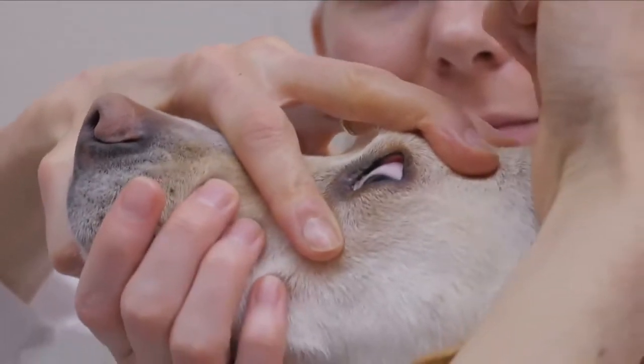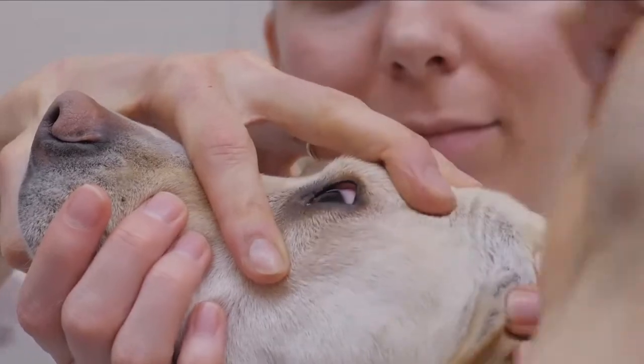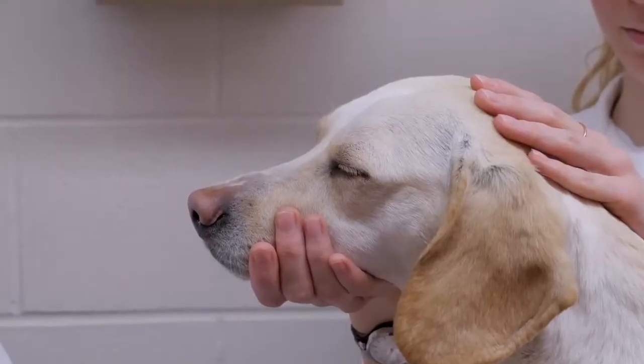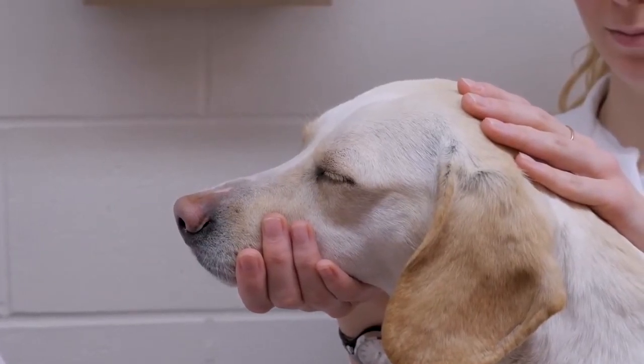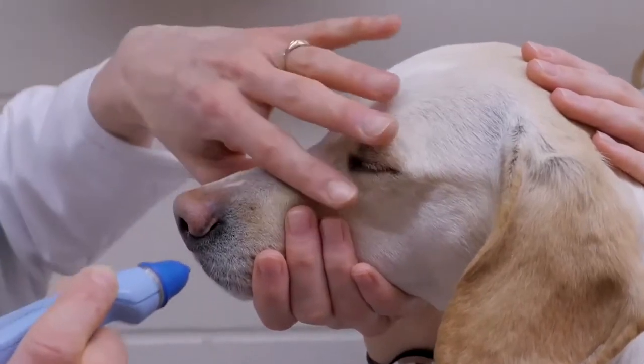Prior to applanation tonometry, topical anesthetic should be applied to the cornea as per indentation tonometry. The tip of the instrument should be covered with a disposable latex protective cap to ensure sterility and prevent tears from wicking up the plunger. The technique is best performed with the patient in sternal recumbency and minimally restrained with the neck position 90 degrees.